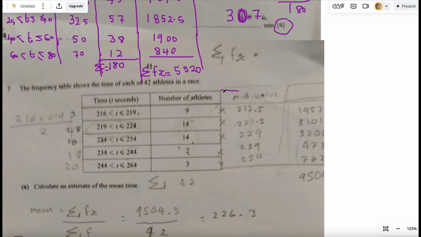So we're going to calculate the mid value. We add the mid value column. We call it mid value, MV, and in brackets we call it values of x.